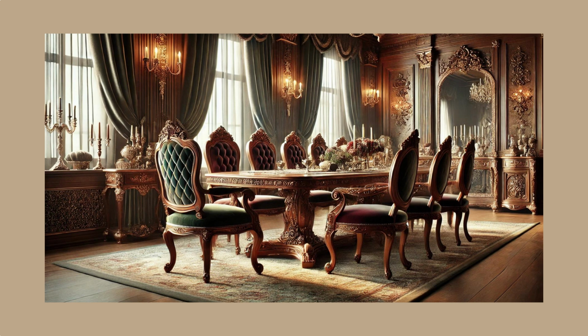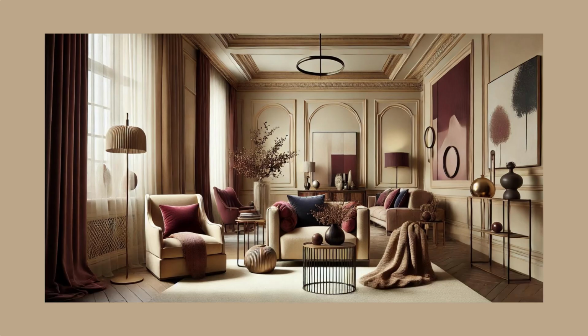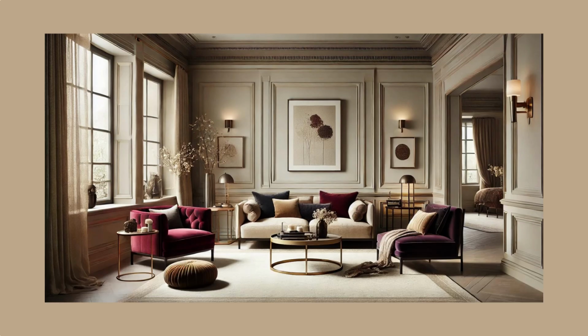Ornamentation. Crown molding, chair rails, and intricately carved furniture details bring the essence of classical architecture into the home. Muted and deep color palettes. Soft creams and beiges sit alongside deeper hues like burgundy, navy, and forest green, creating a dignified classic atmosphere.